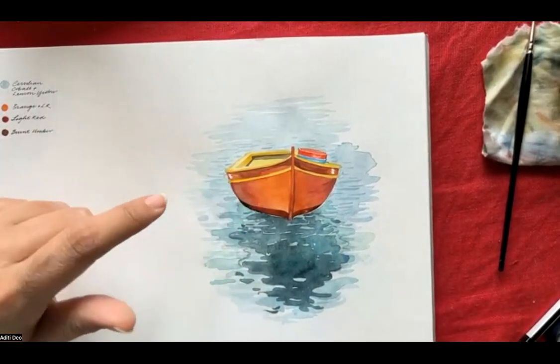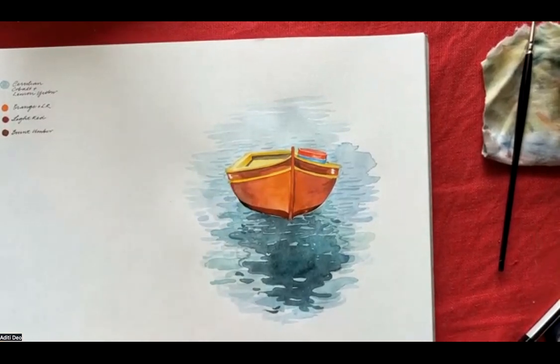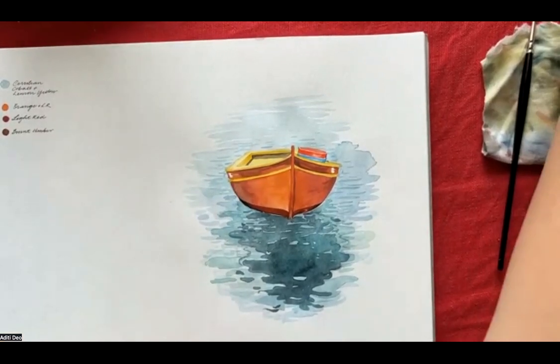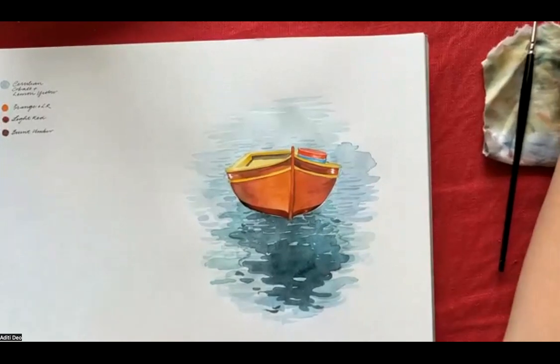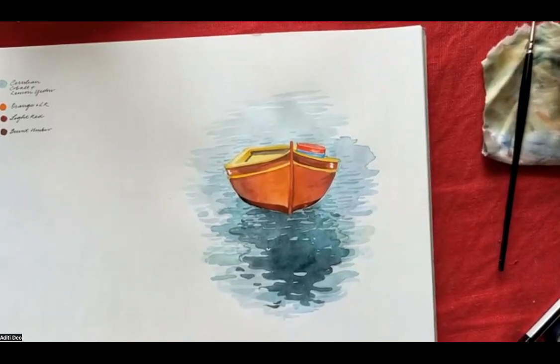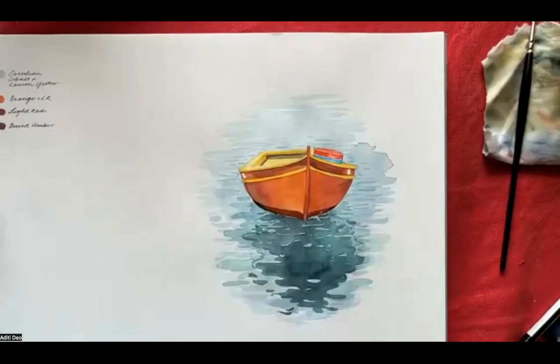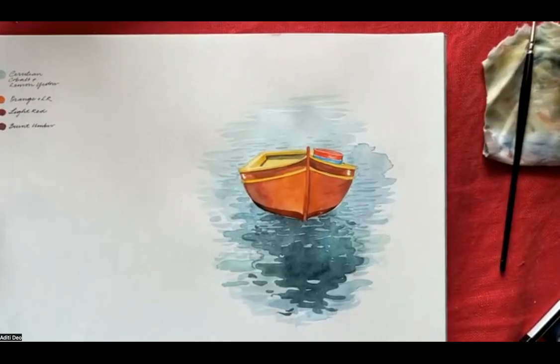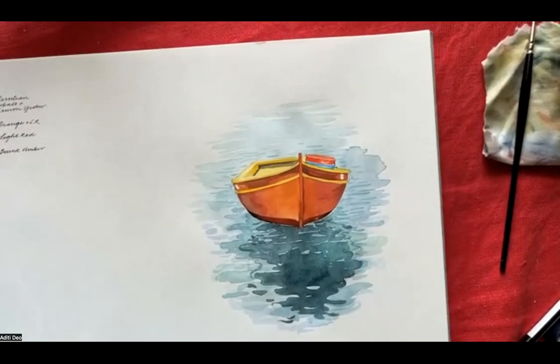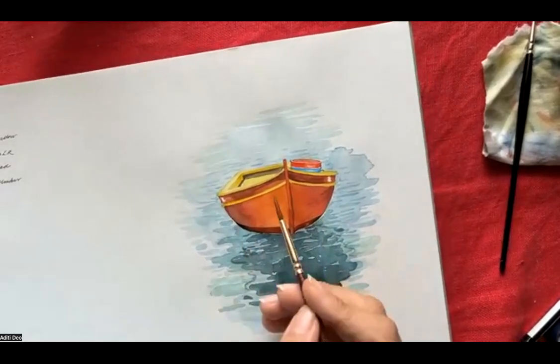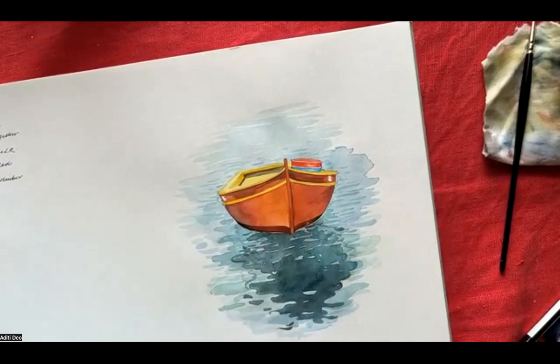Here it's still light, so I can always take a little bit of burnt umber and orange and sweep this. Now I want you to just see this.